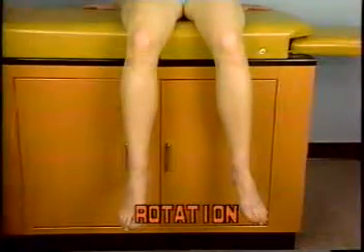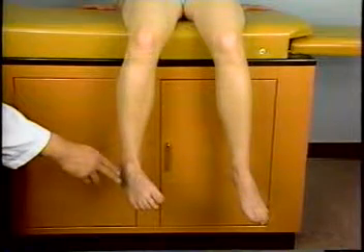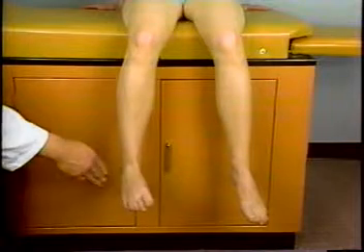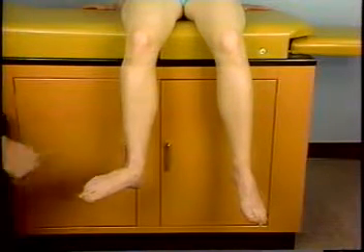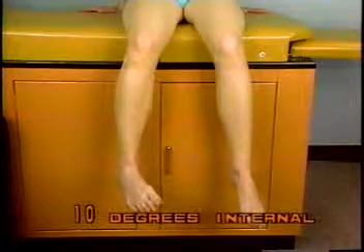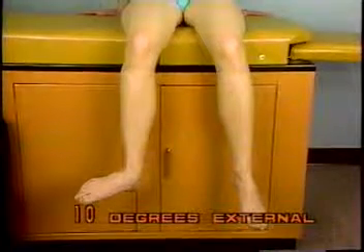Rotation. In the sitting position, instruct the patient to internally rotate the lower leg and externally rotate the lower leg. There is approximately 10 degrees of internal rotation and 10 degrees of external rotation of the tibia with the knee in the flexed position.